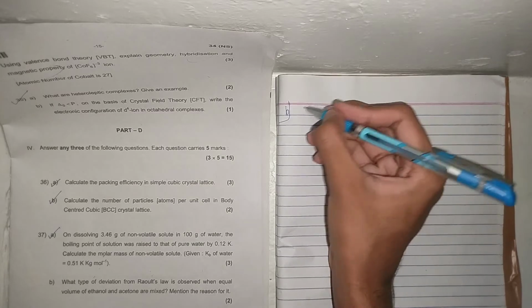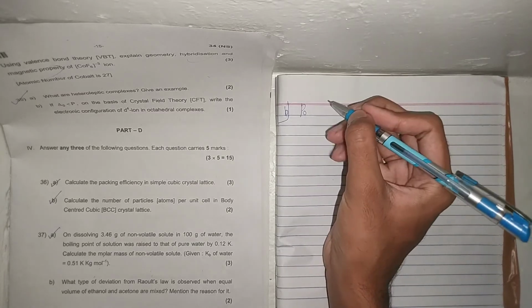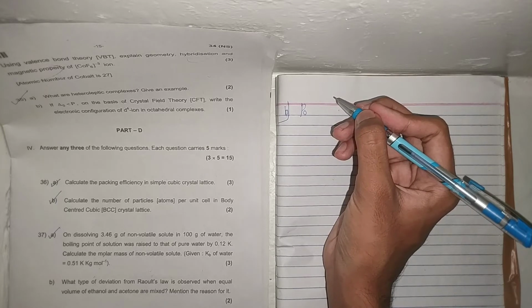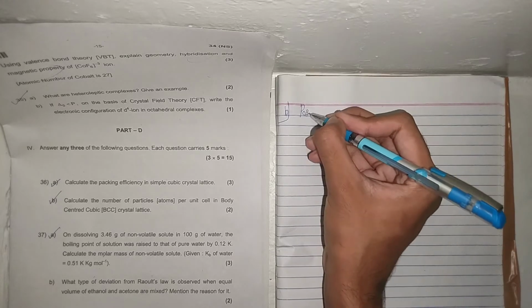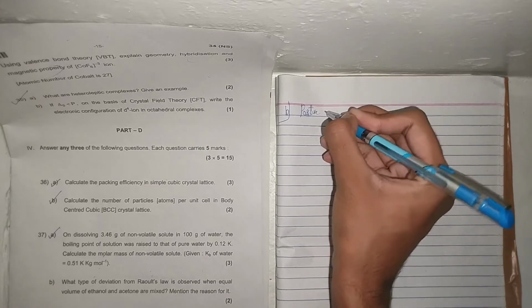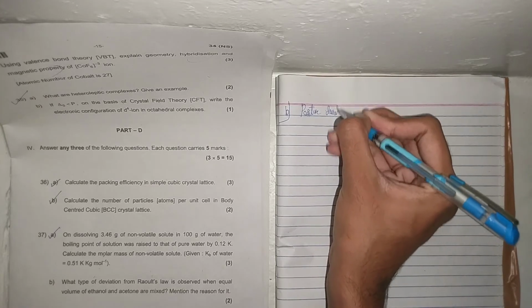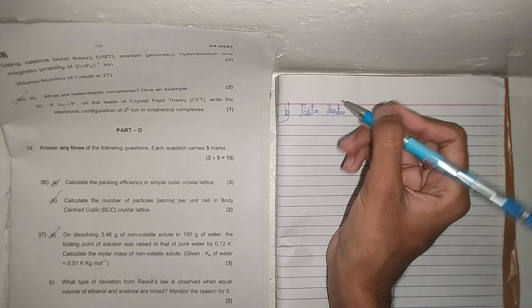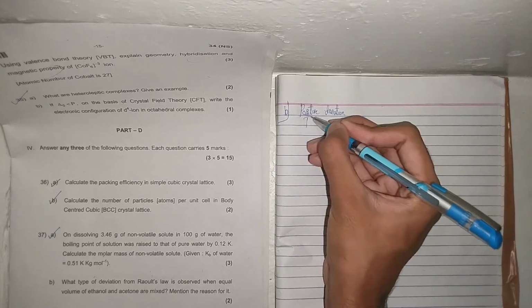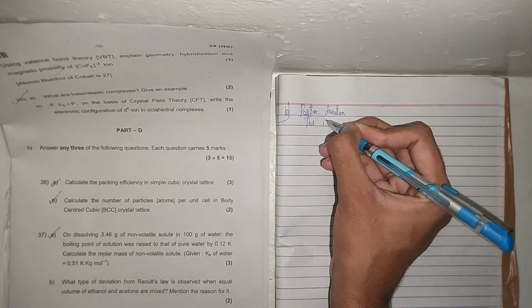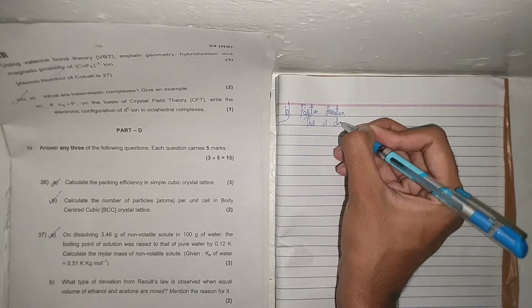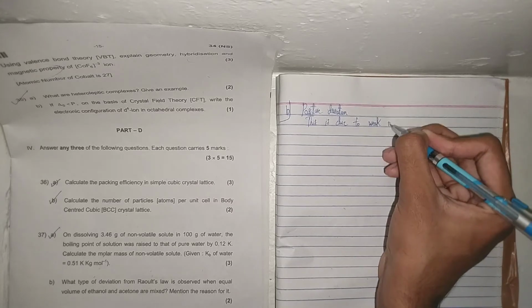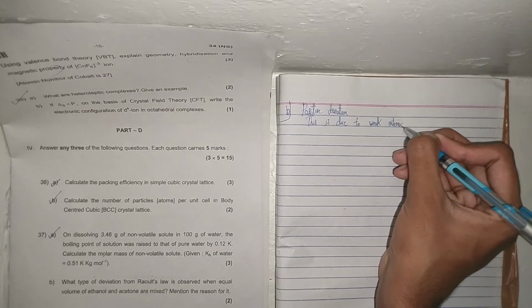What type of deviation do we observe when equal volumes of ethanol and acetone are mixed? The deviation is positive deviation. Positive deviation we get. The reason is that the positive deviation is found due to weak interaction.